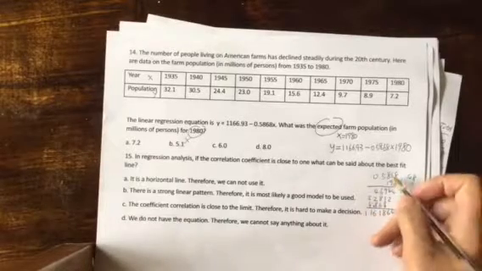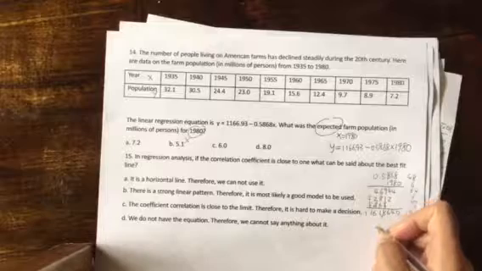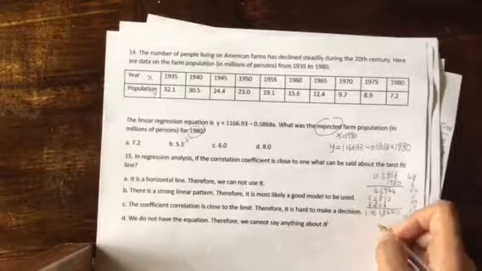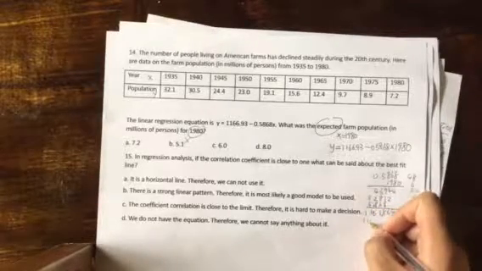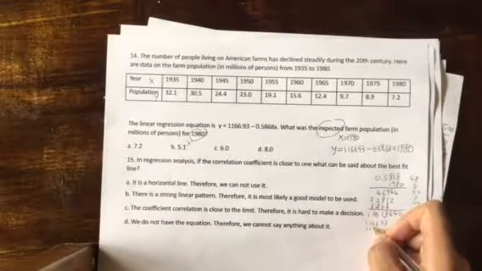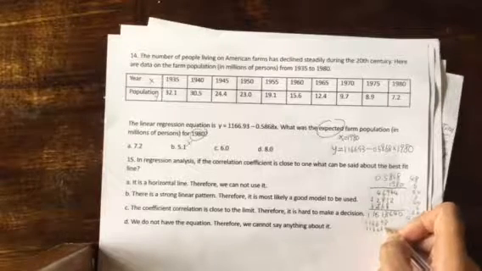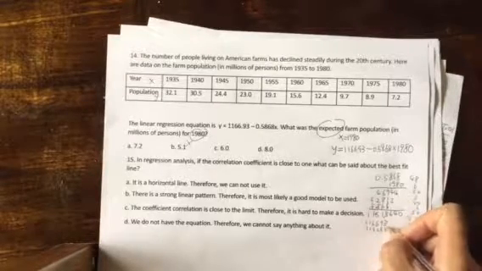Okay, so far that's what I have, 4 decimal places. Alright, so then we get 1166.93 minus 1161.864.